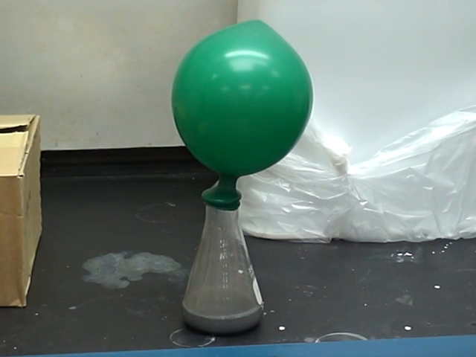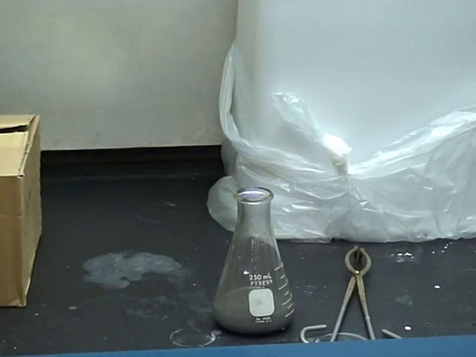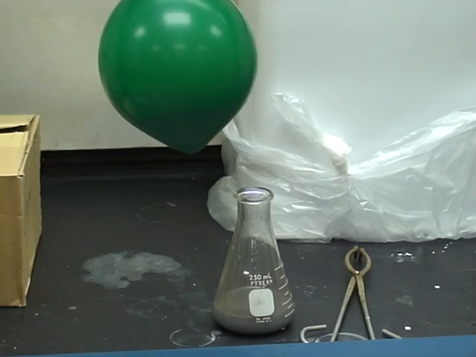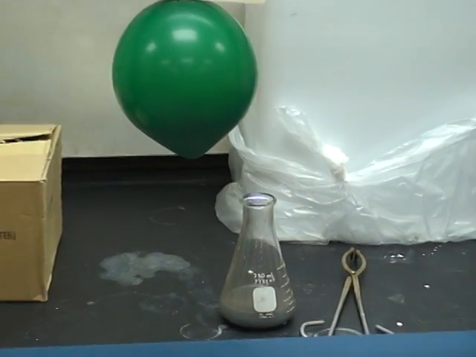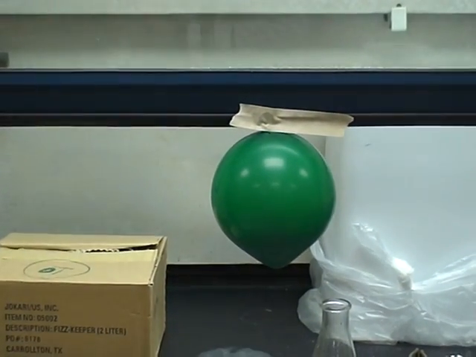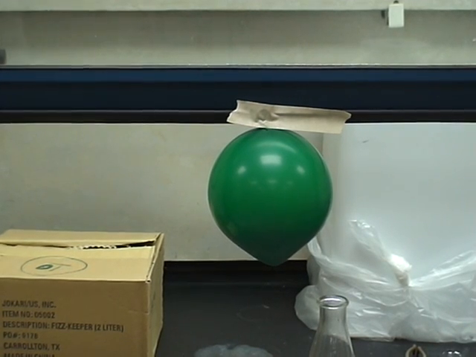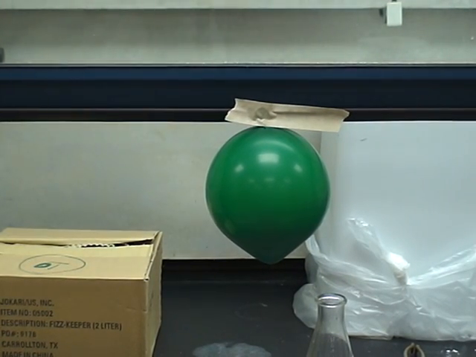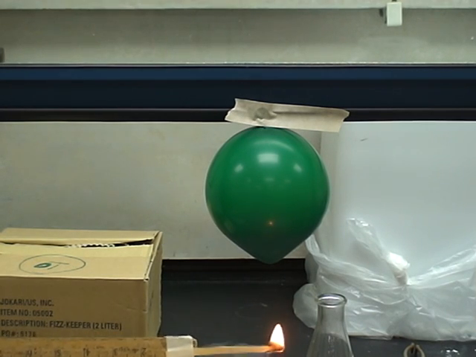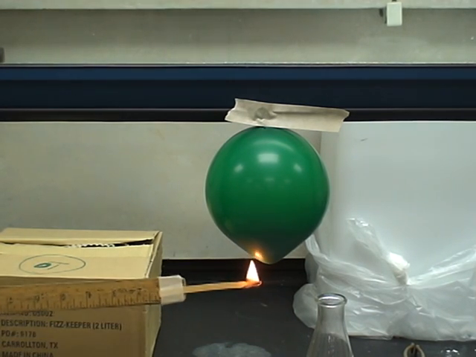Let it settle down for a second. Okay, I've hung the balloon from a place, and I'm going to light a wood splint here. I don't know if you can see it. And I'm going to light that balloon, and we'll see if there's anything in it.